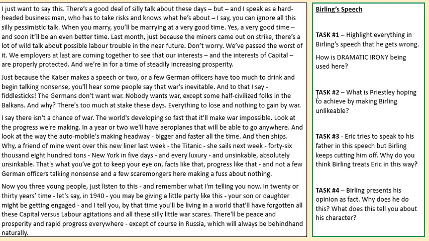And then ships. Why? A friend of mine went over this new liner last week, the Titanic. She sails next week. 46,800 tons, New York in 5 days, and every luxury. And unsinkable. Absolutely unsinkable. That's what you've got to keep your eye on. Facts like that. Progress like that. And not a few German officers talking nonsense and a few scaremongers here making a fuss about nothing.